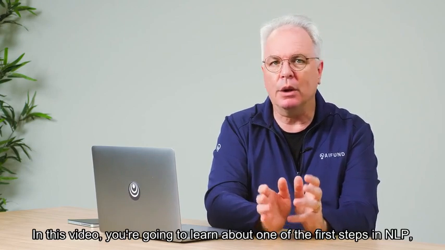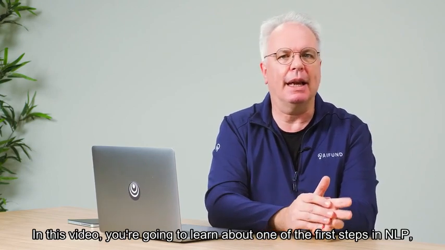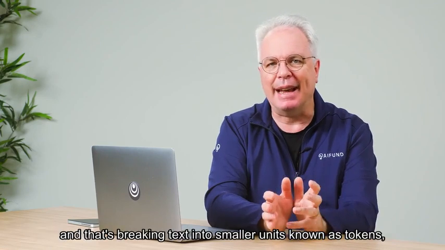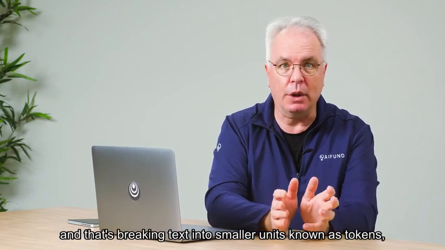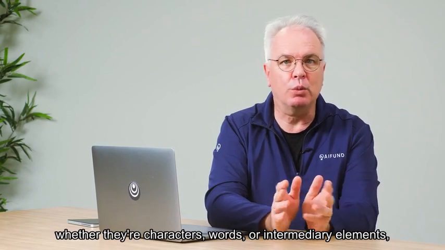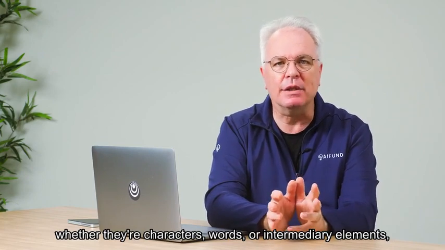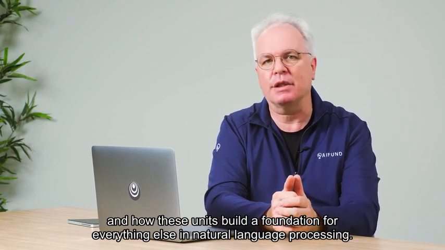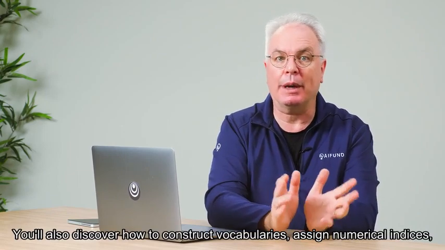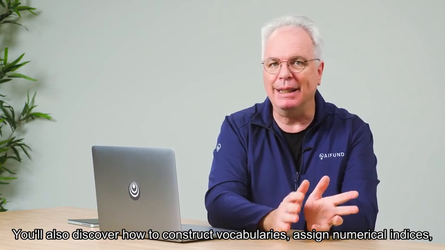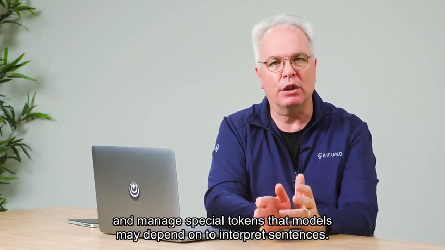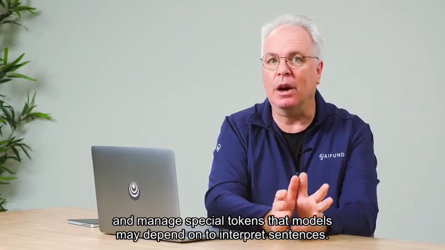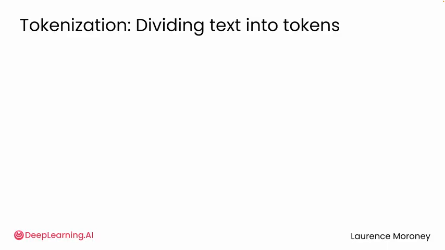In this video, you're going to learn about one of the first steps in NLP, and that's breaking text into smaller units known as tokens, whether they're characters, words, or intermediary elements, and how these units build a foundation for everything else in natural language processing. You'll also discover how to construct vocabularies, assign numerical indices, and manage special tokens that models may depend on to interpret sentences. What exactly is tokenization?